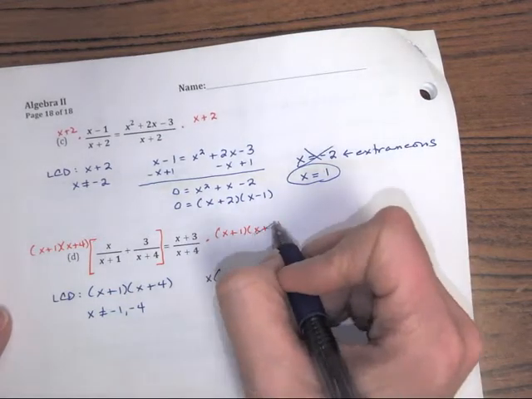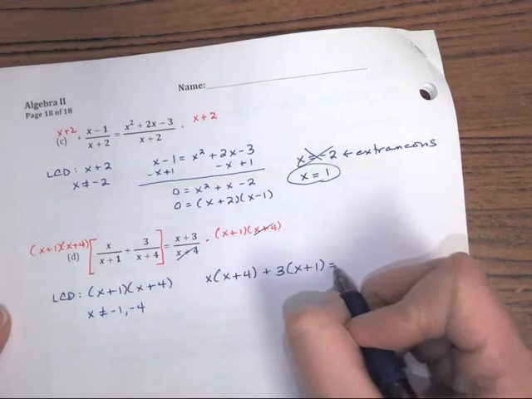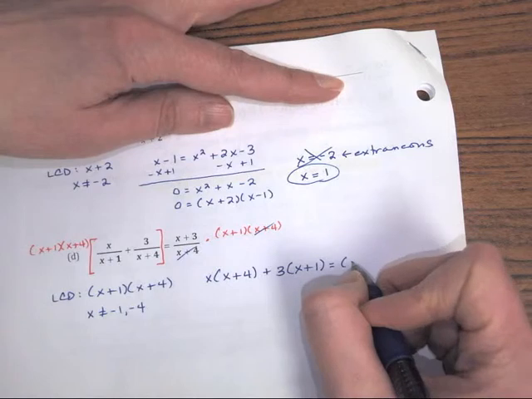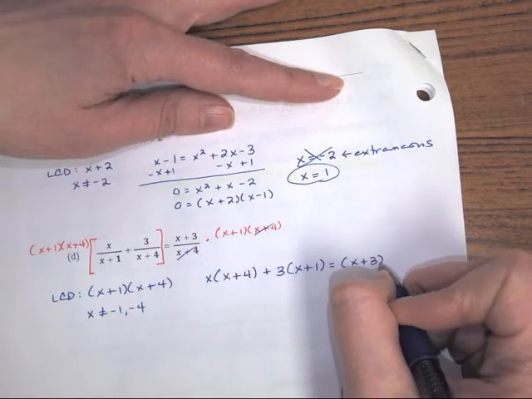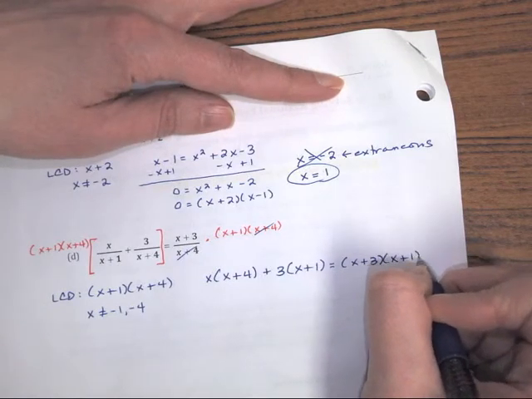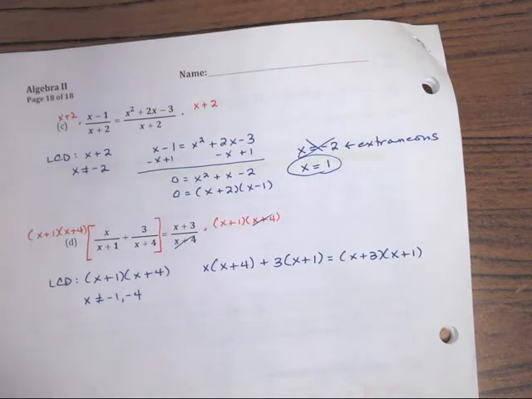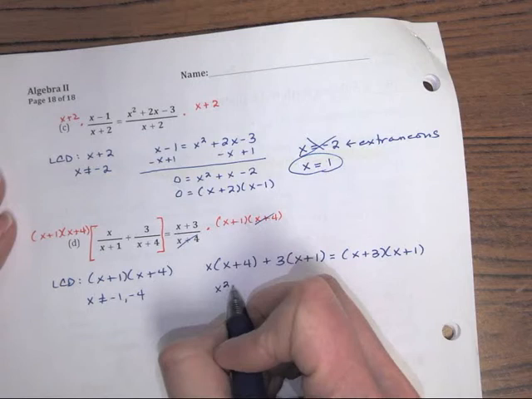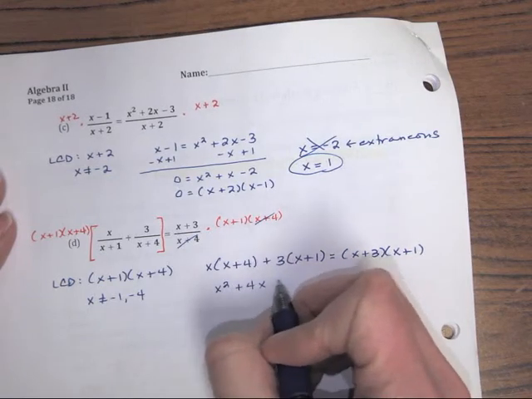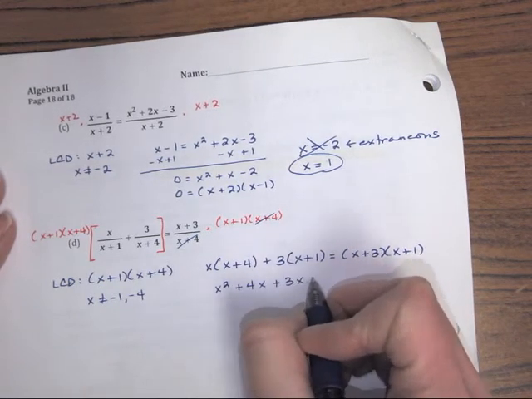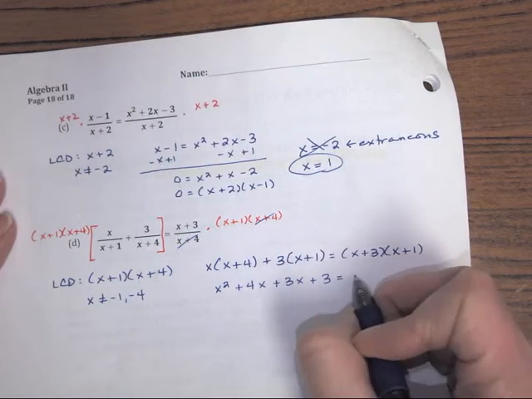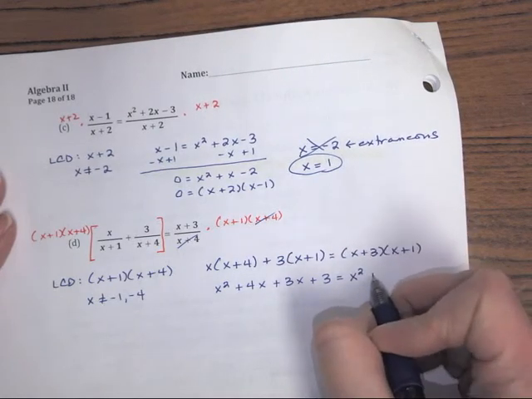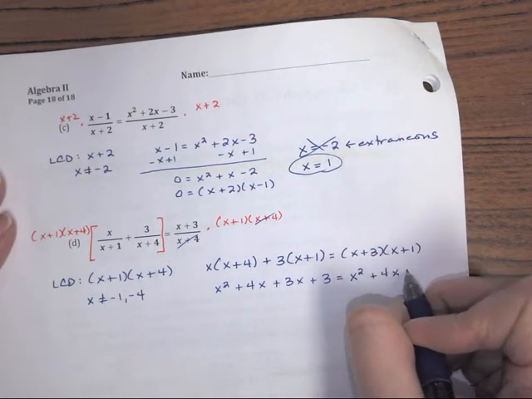On this side, the x plus 4's cancel and leaves me with something I'm going to need to FOIL. So x plus 3, x plus 1. So let's distribute and FOIL and see where we go from here. So this is x squared plus 4x plus 3x plus 3 equals x squared plus 4x plus 3.